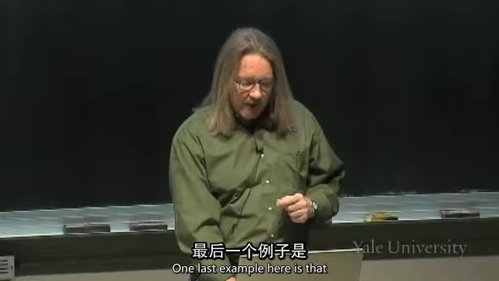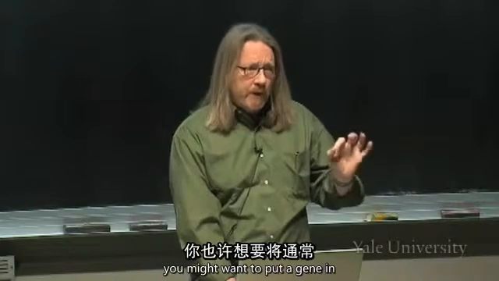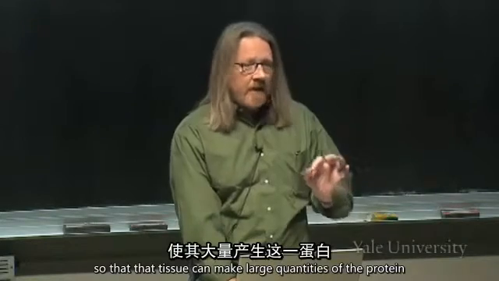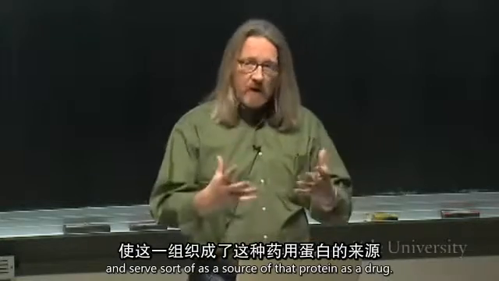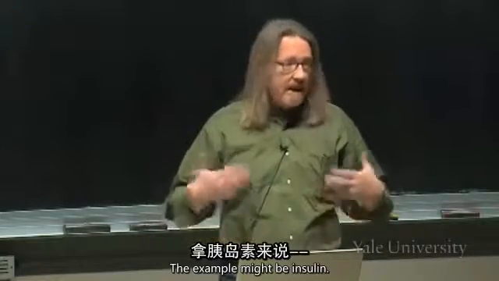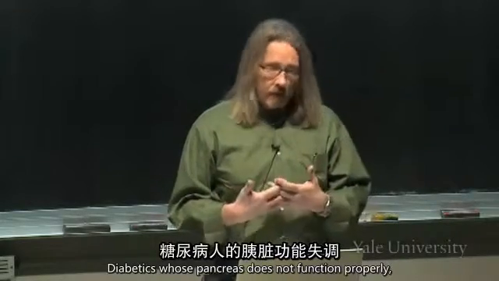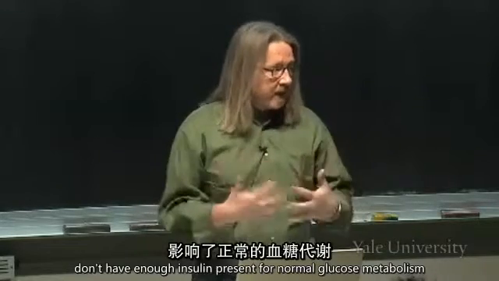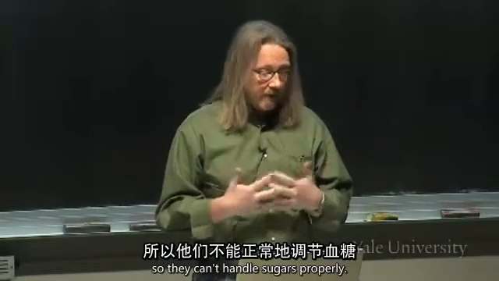One last example here is that you might want to put a gene in that makes a protein in a tissue that doesn't ordinarily make it, so that tissue can make large quantities of the protein and serve as a source of that protein as a drug. So the example might be insulin, right? Your pancreas normally makes insulin. Diabetics whose pancreas does not function properly don't make enough insulin, so there isn't enough insulin present for normal glucose metabolism, and they can't handle sugars properly.